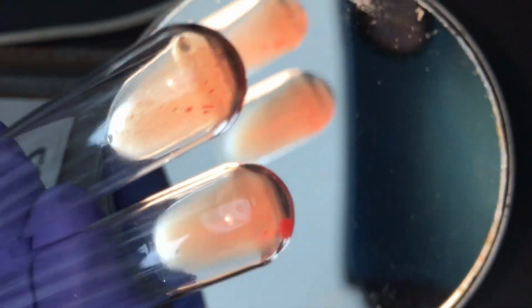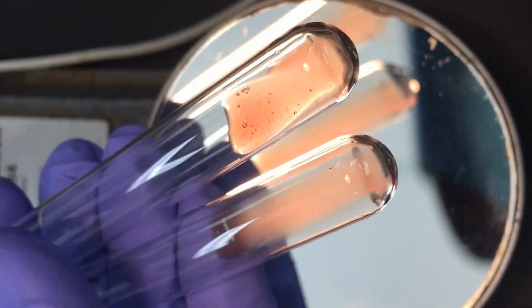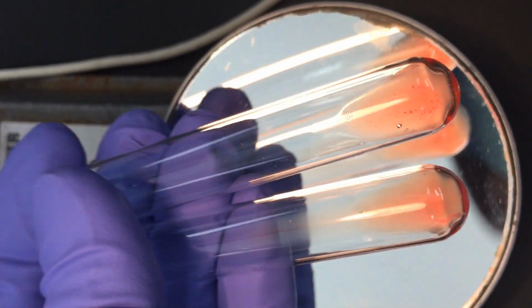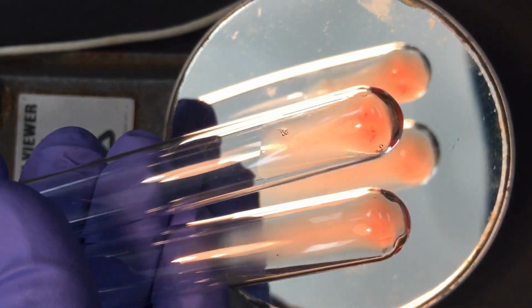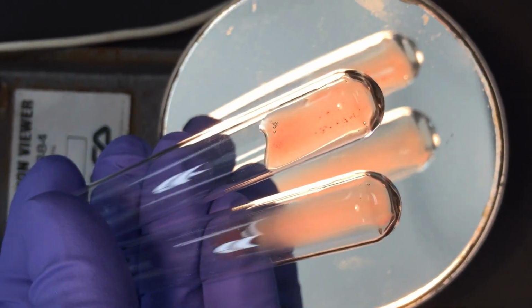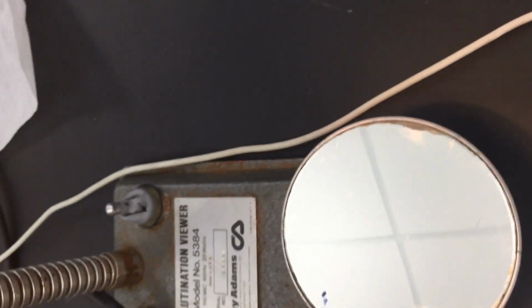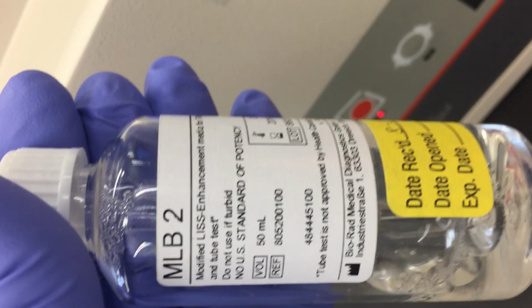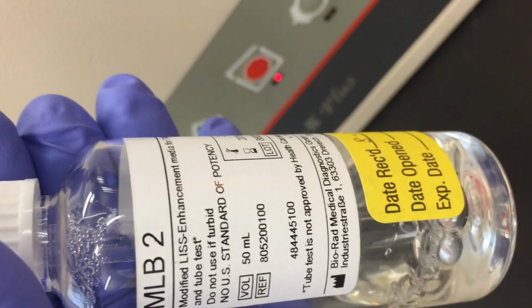And once again, tube 5 is on the left. You can see how you get this kind of swirling pattern. And then tube 6 is on the right, sorry. Okay, now then, those were all room temperature. I'm going to add our enhancement media, the LISS, low ionic strength saline, and then we're going to spin them and read them again.